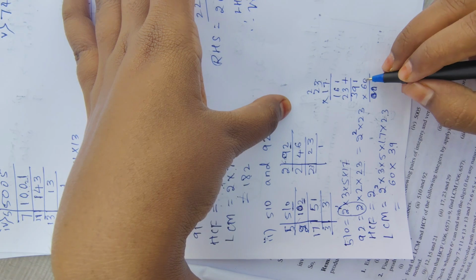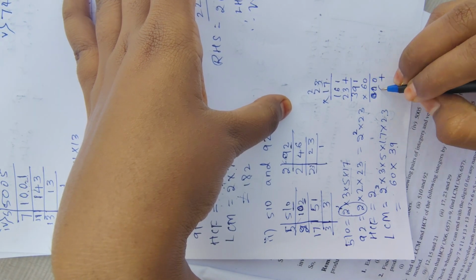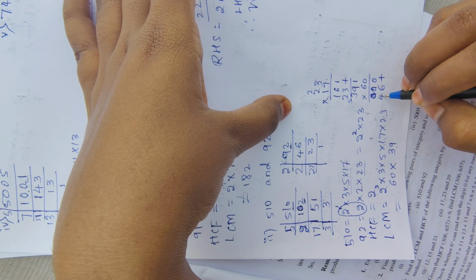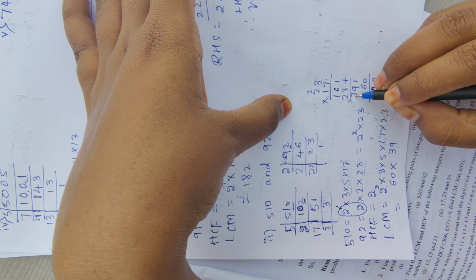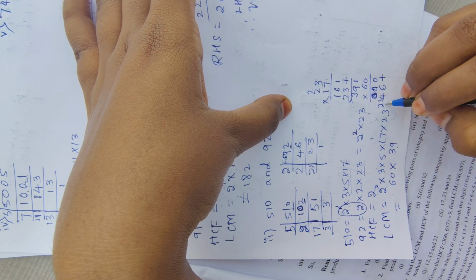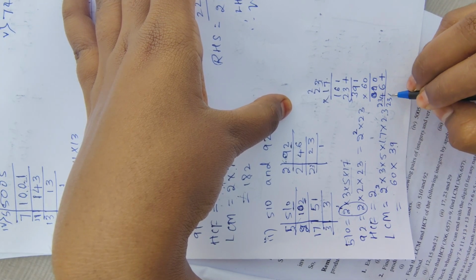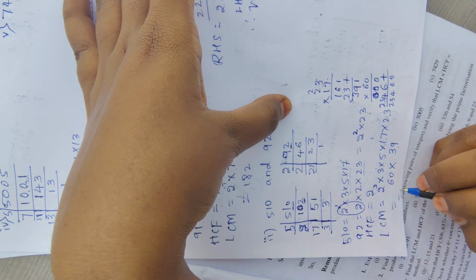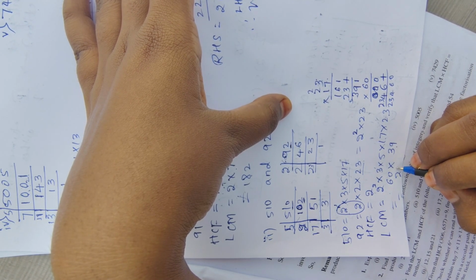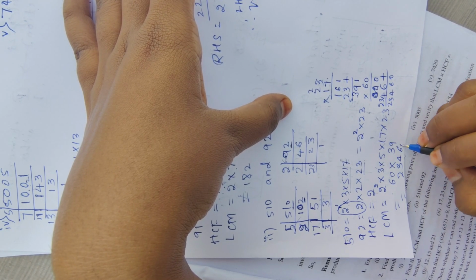No, 0 then 1 is next, plus 6 ones are 6, 6 nines are 54, 6 threes are 18, 18 plus 5 means 23. So 23460. So we got the LCM as 23460.